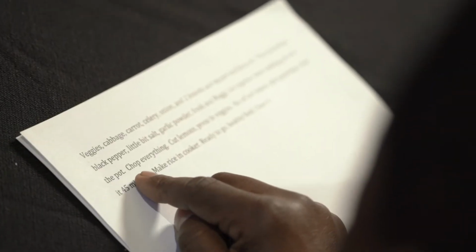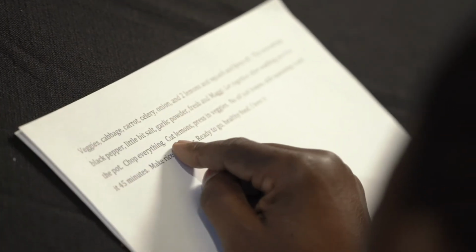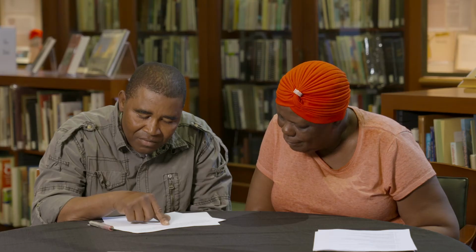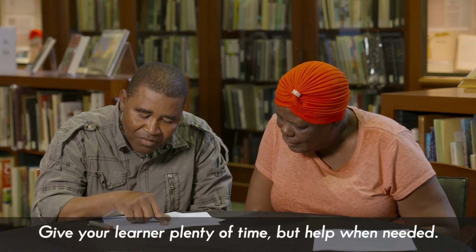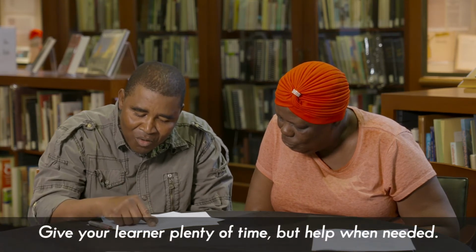Put it in the pot. Chop everything. Cut lemon. Press in veggies. No oil, just lemon. Add seasoning. Cook it 45 minutes. Make rice in cooker. Ready to go. Eat food. I love it.